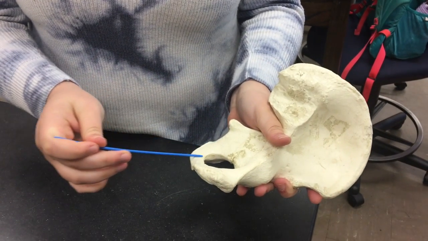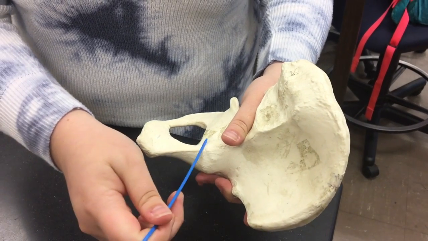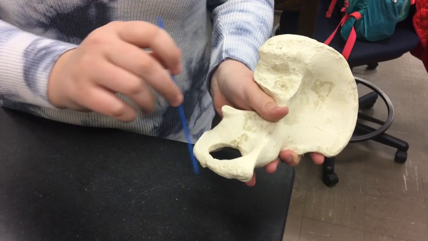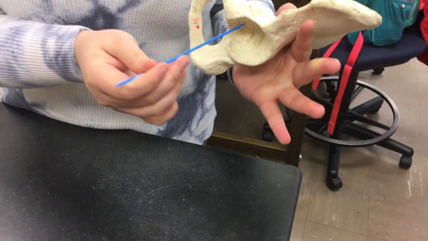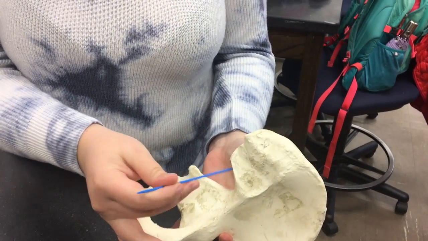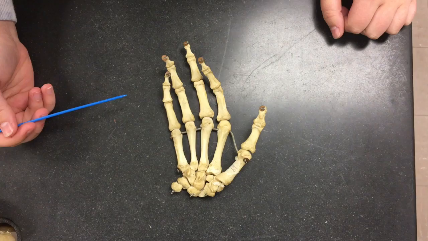This is the ischial ramus, the inferior ramus, and the superior ramus. This is the ischial tuberosity, the pubic symphysis, the obturator foramen, the acetabulum, the ischial spine, the greater sciatic notch, and the lesser sciatic notch.